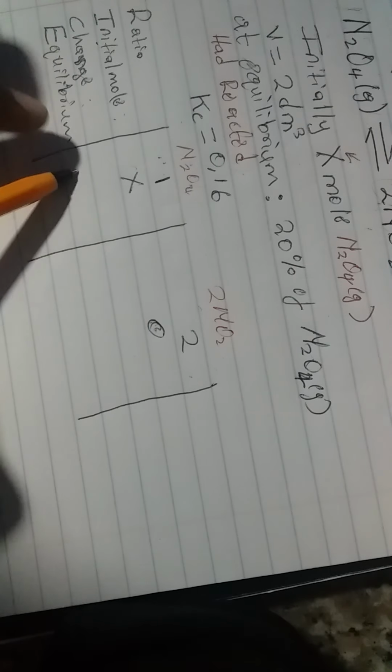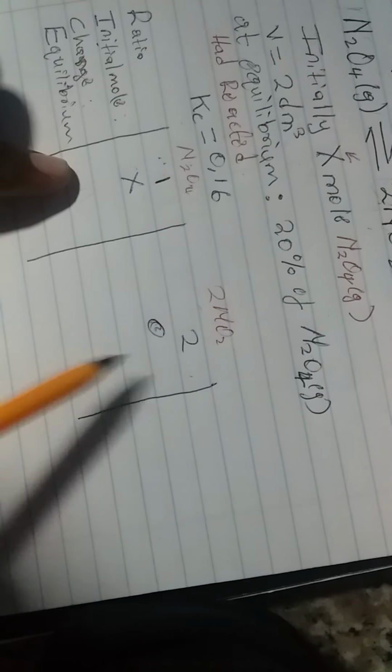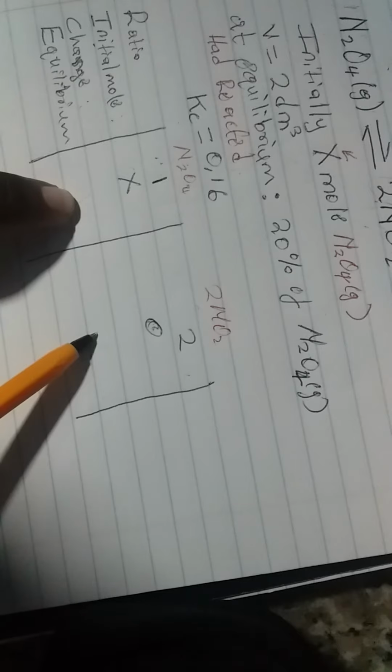Then we look at the change. This is the change that is observed, because we put our moles initially in the beaker or in the syringe, then at equilibrium we observed that there's something left for this one and there's something left for this one at equilibrium.